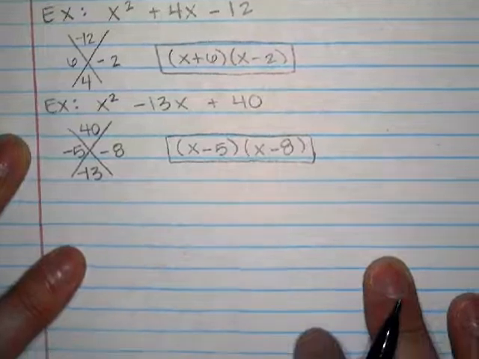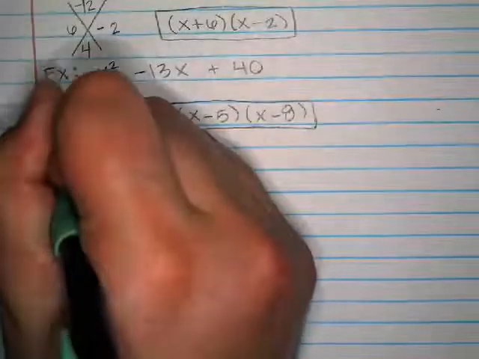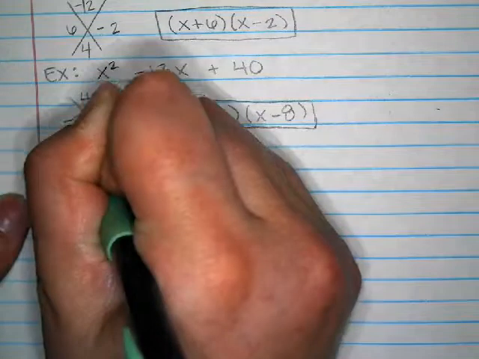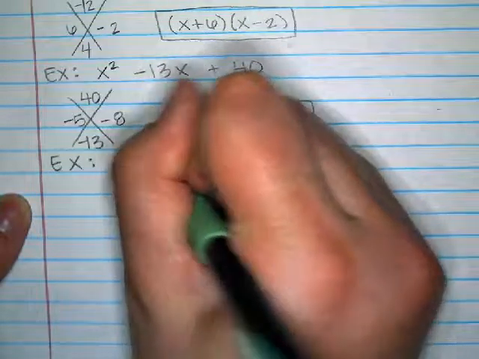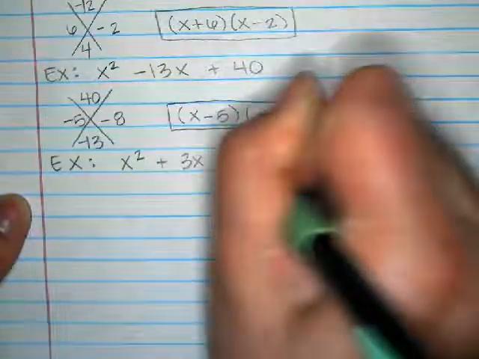Okay, let's try another one. Let's do x squared plus 3x minus 54.